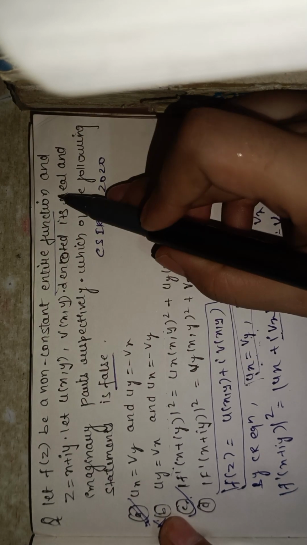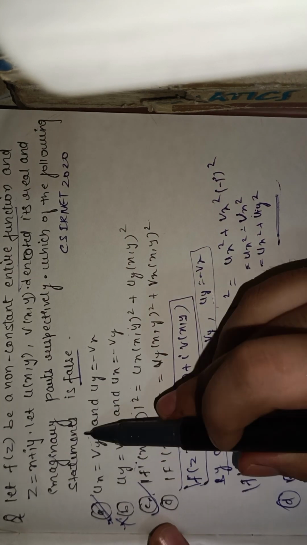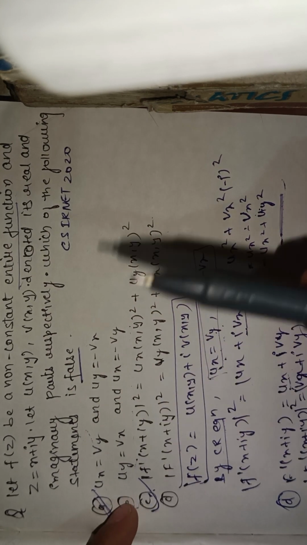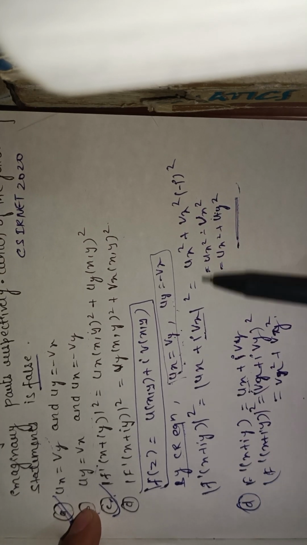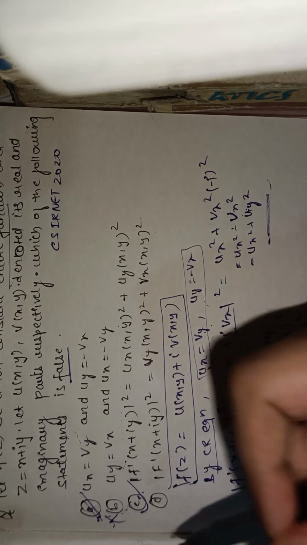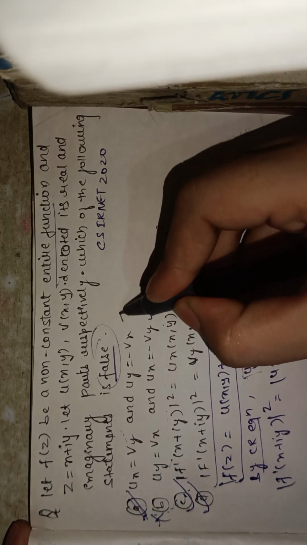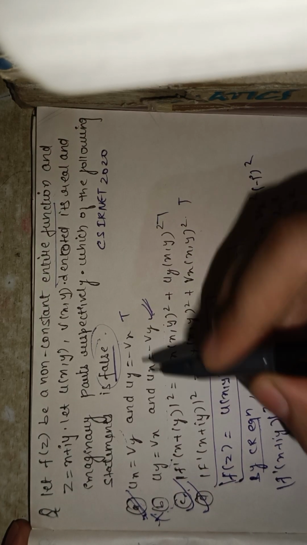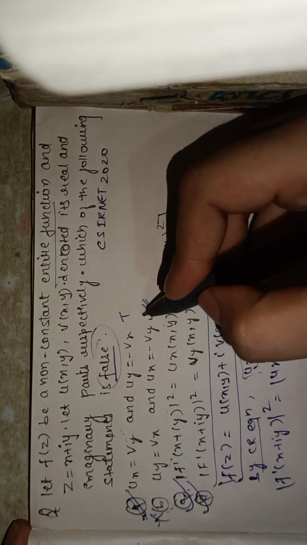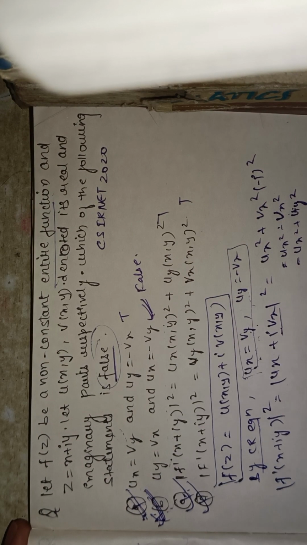Here this function is an entire function. So for an entire function we use the CR equations, and by the CR equations the first option is correct and the second option is wrong. And if we differentiate this function and square it, by applying the CR equations, these two options are also correct, but this option is false. We have to find the false option, so option B is correct. This is a true option, this is a true option, this is a true option. So option B is correct. So we have to find the false option. So this is the solution of this question.